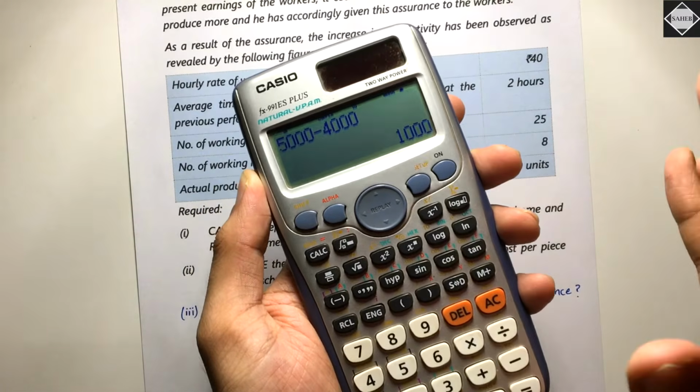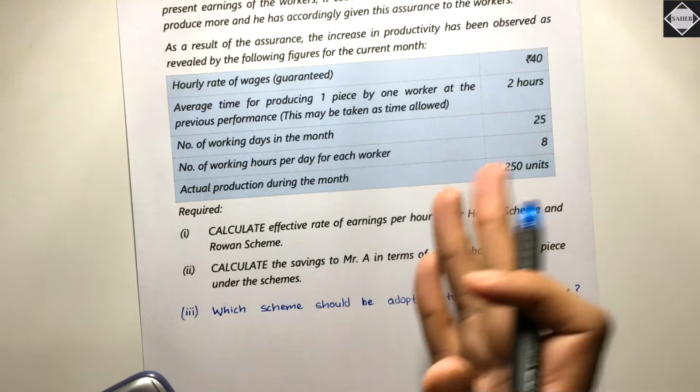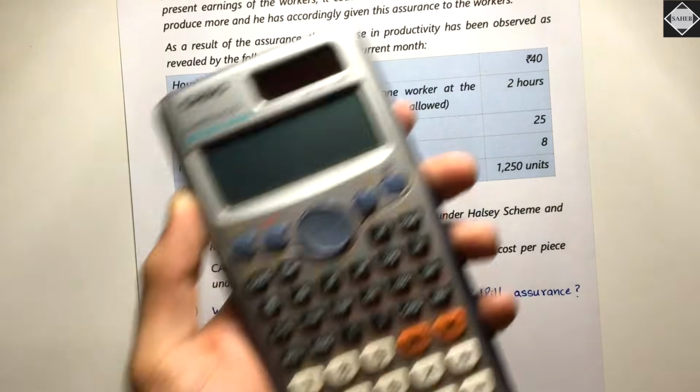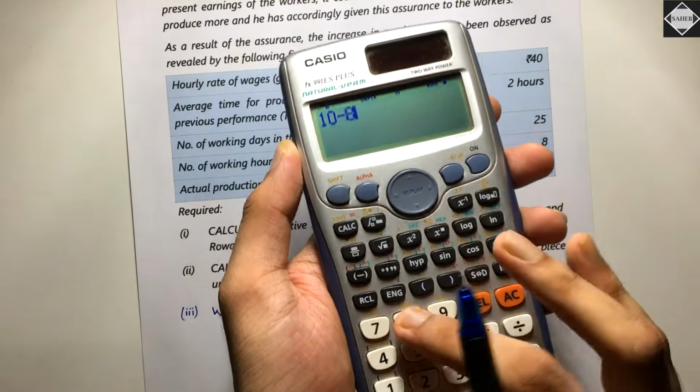So for example, direct labor cost per piece was, let's say, 10 rupees previously, and currently let's say it is 8 rupees. So minus 8.